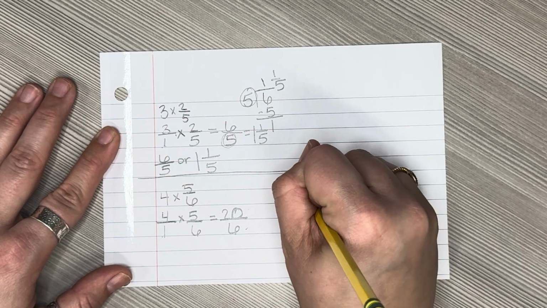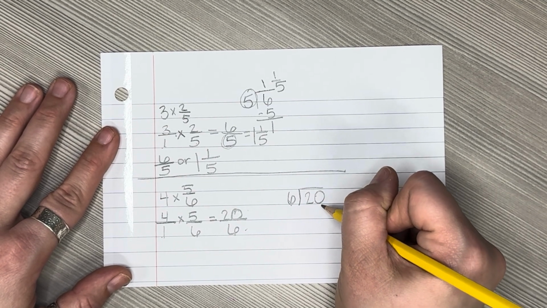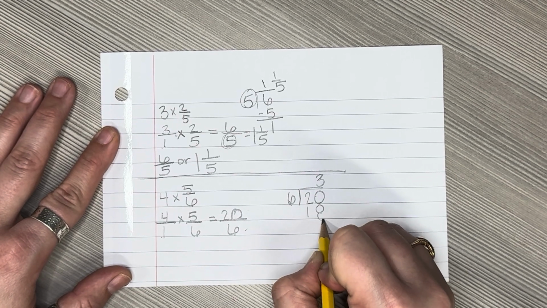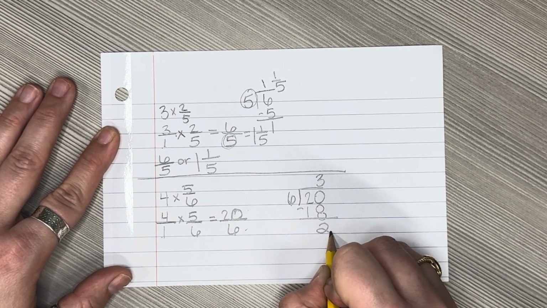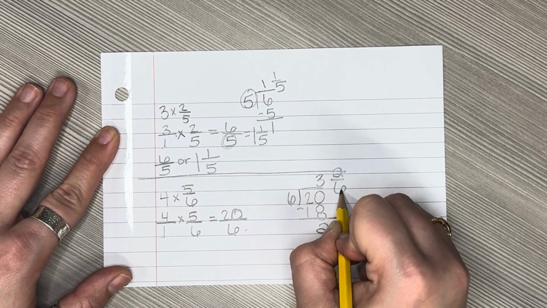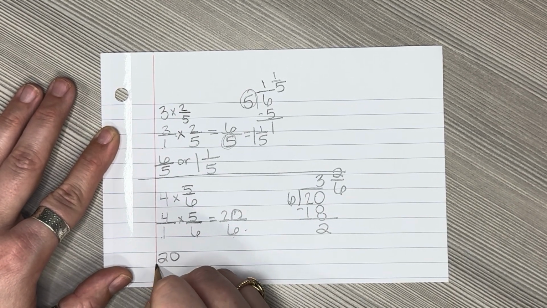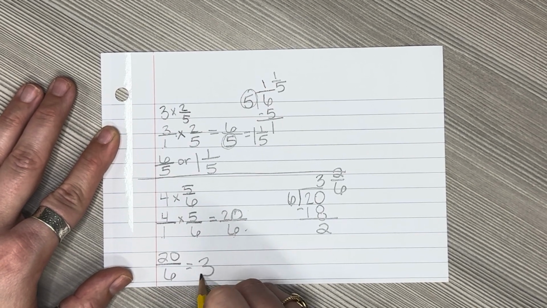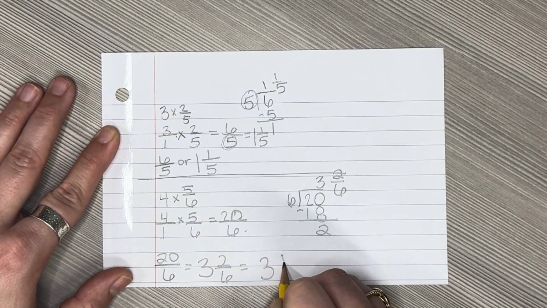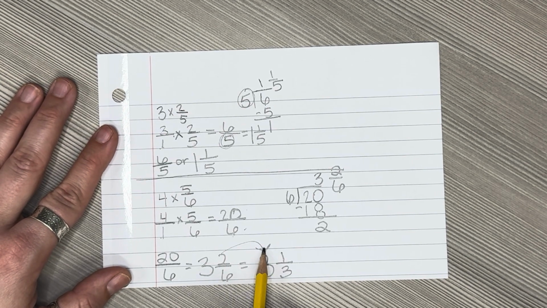To go to a mixed number, I'm going to divide 20 divided by 6. 6 goes into 20 3 times. When I do that, I get 18, and then I subtract and I get 2. My remainder becomes my numerator. The divisor is my denominator in the mixed number. 20 over 6 is equal to 3 2/6, which is also equal to 3 1/3. You can use your multiplication chart to simplify to get from here to here.